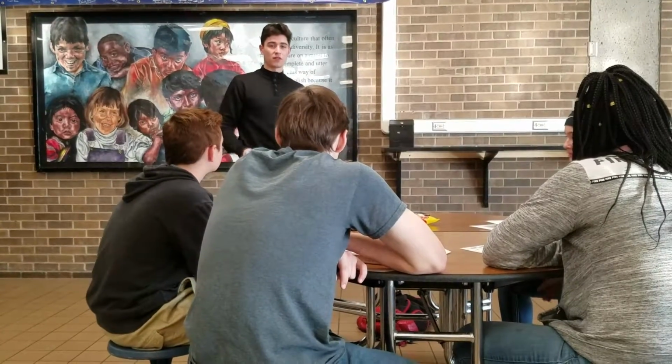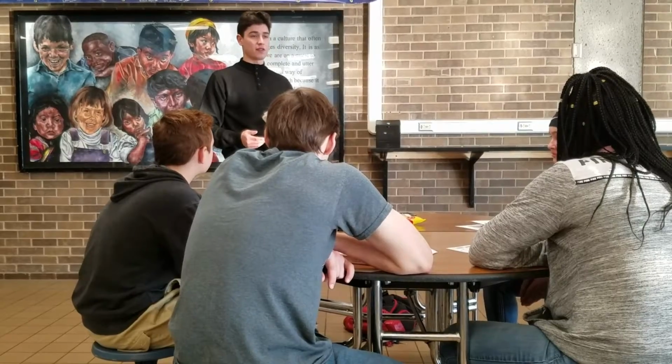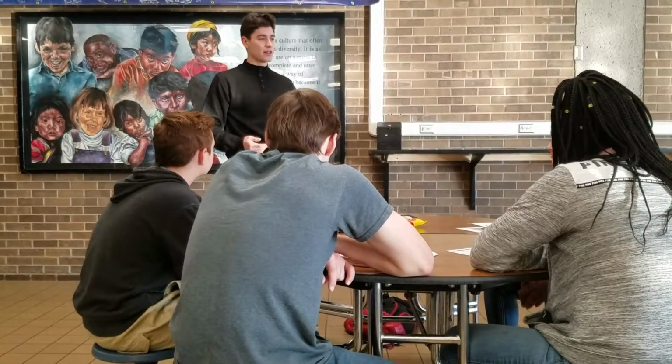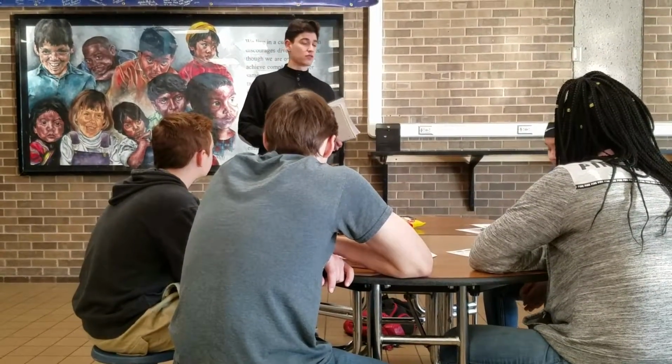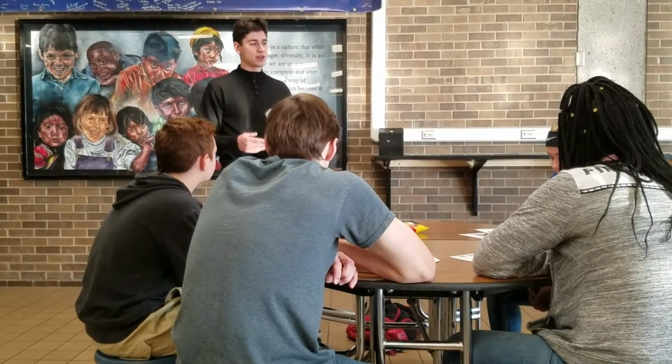So today we're going to be going over how to analyze and how to read a text. And the first part of doing that is through annotation. Now annotating is marking up the text to find a deeper or different meaning than the author was trying to convey, like just based off the initial reading.